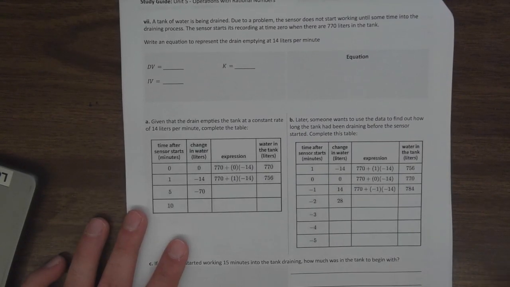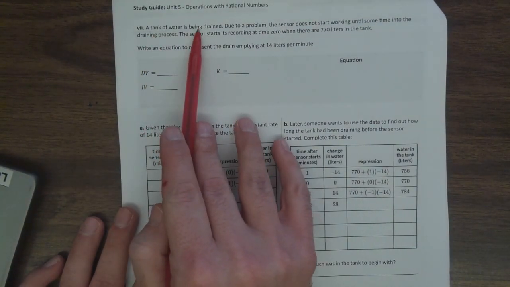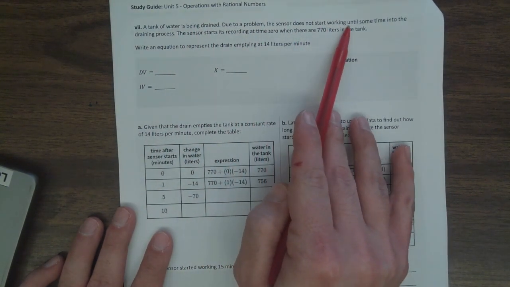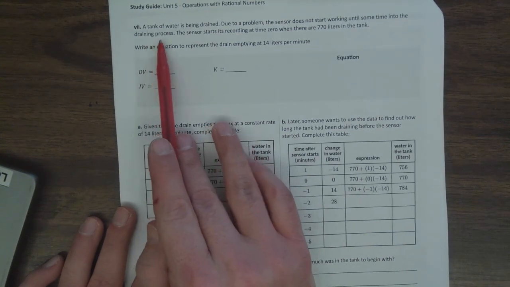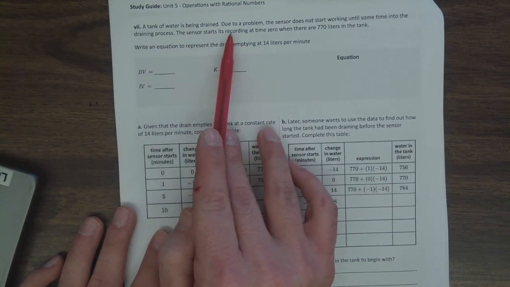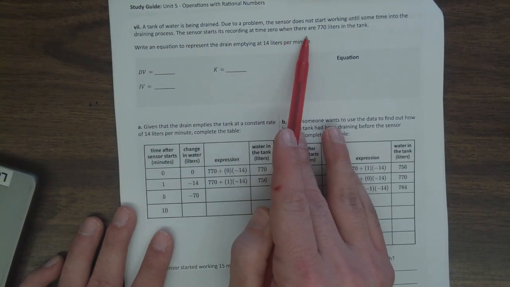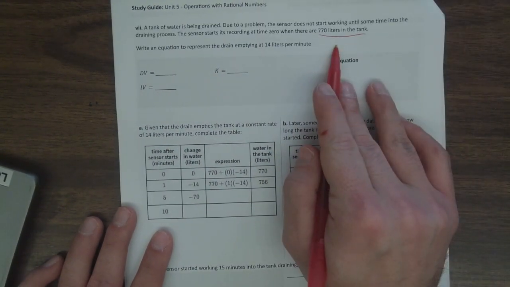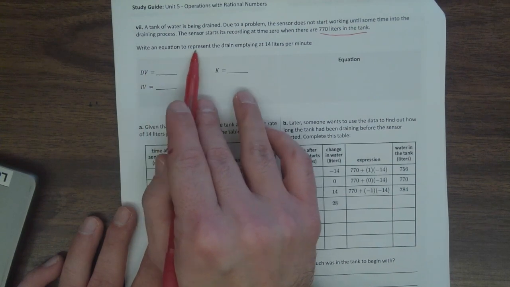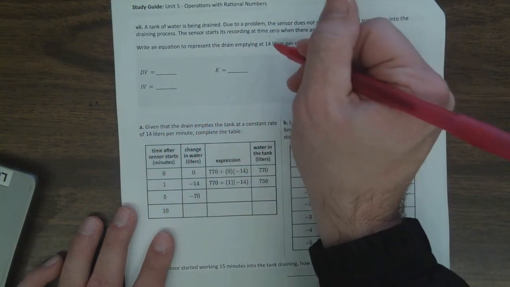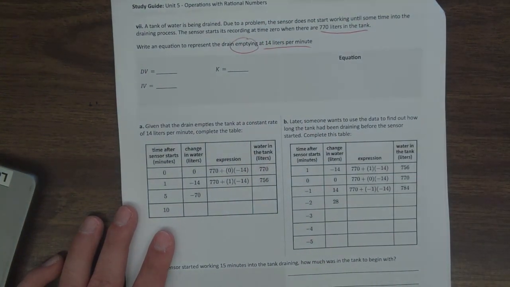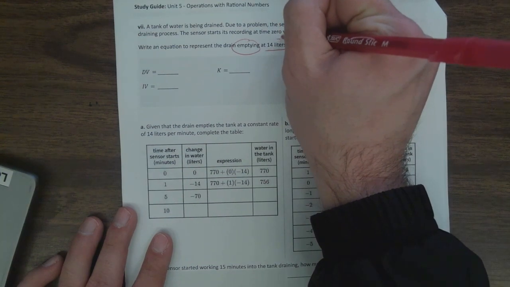All right, so in this problem here, we have a tank of water being drained due to a problem with the sensor. It does not start working until some time into the draining process. The sensor starts its recording at time 0 when there are 770 liters in the tank. So that's the total amount when it started. Write an equation to represent the drain emptying at 14 liters per minute. Since it's emptying, ask yourself, is that positive or negative? Well, you know it's negative, so this is just negative 14.